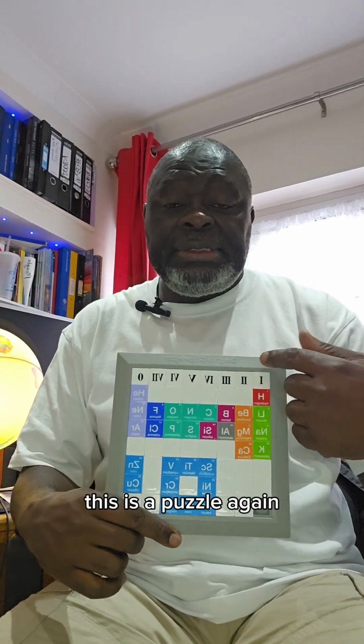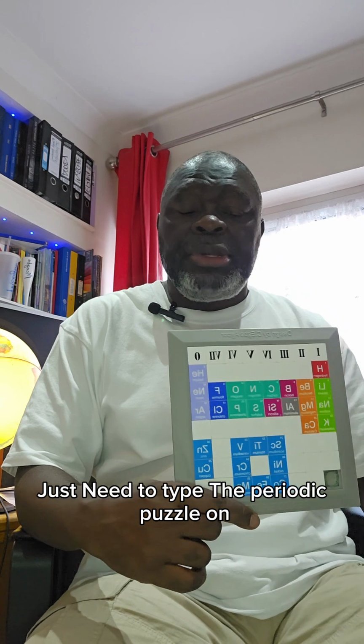Now, we're going to continue with the puzzle, but today we're going to highlight the first element, hydrogen. As you can see here, this is the puzzle again. You can buy it from Amazon. You just need to type periodic puzzle in Amazon and you can obtain a copy.